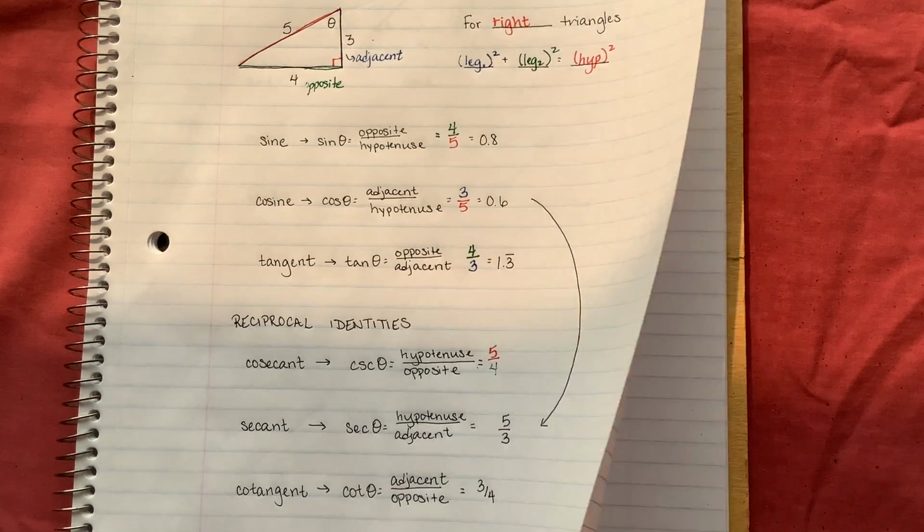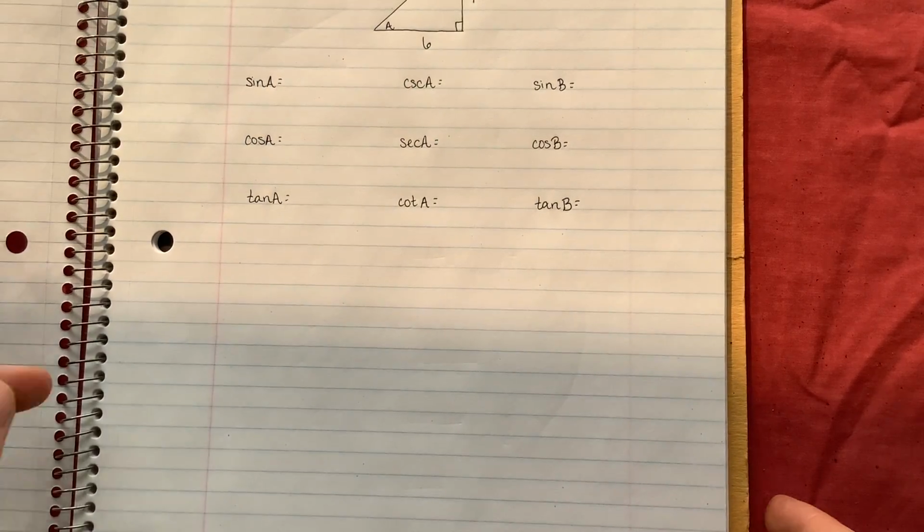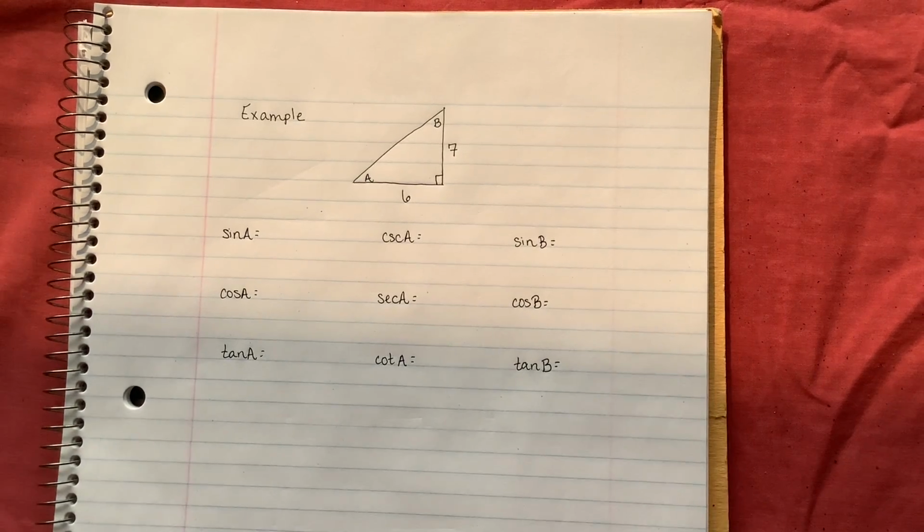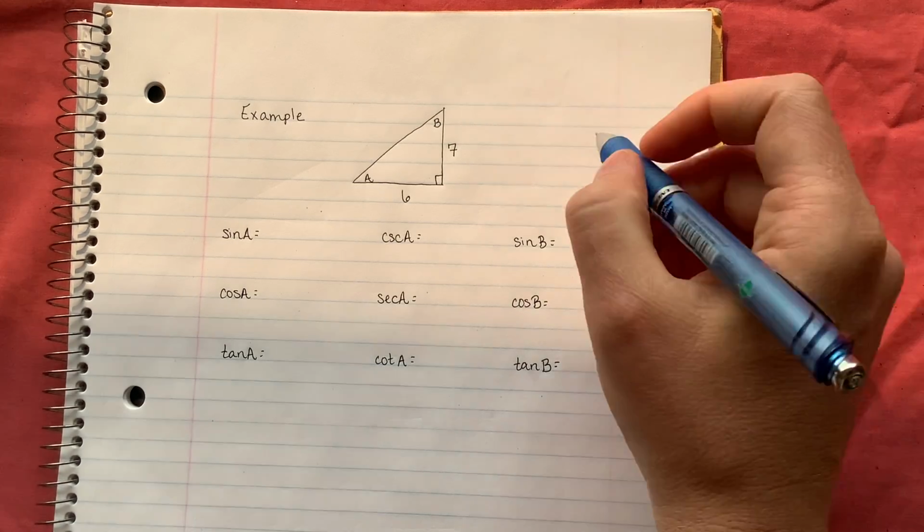Now let's do an example problem. So let's say you're given a triangle, you're given 2 of the legs, but you're not given the hypotenuse. In order to figure out all of the trig ratios, you're going to need to know all 3 sides. So you should use the Pythagorean theorem to figure out the missing side.